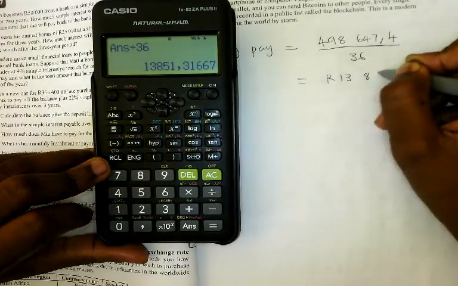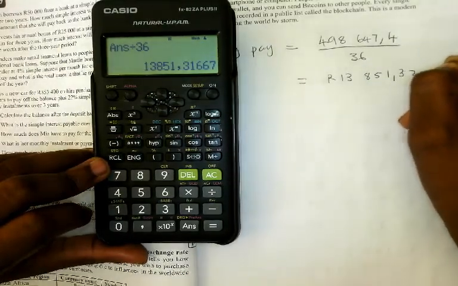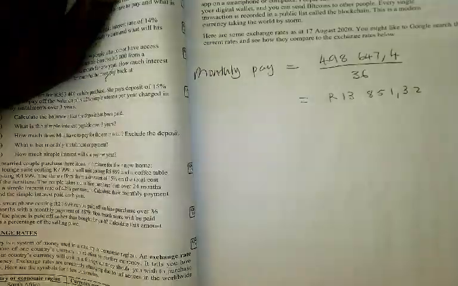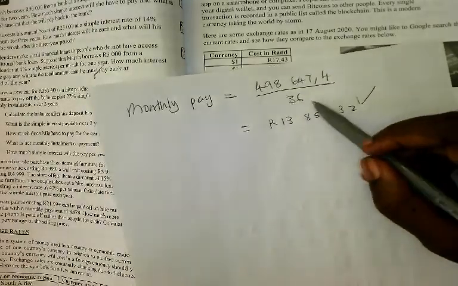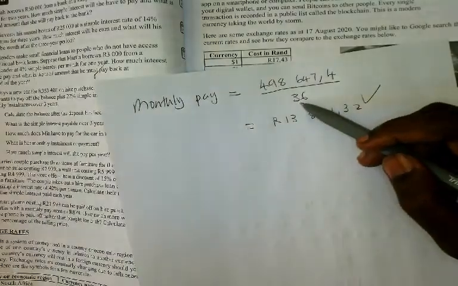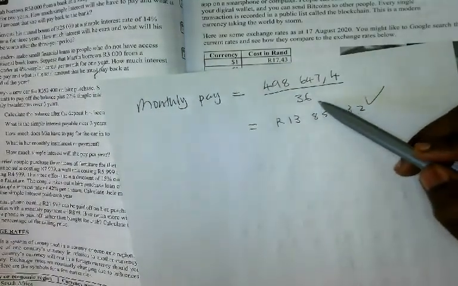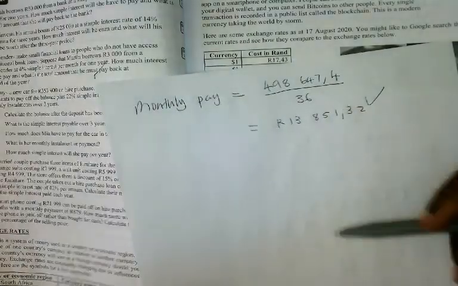That's correct. So she'll be paying this amount of money for 3 years. So 3 years is 36 months. That's why we're dividing by the number of months, because she's paying every month. So you need to know how many months are in a year, and then you do the calculation.